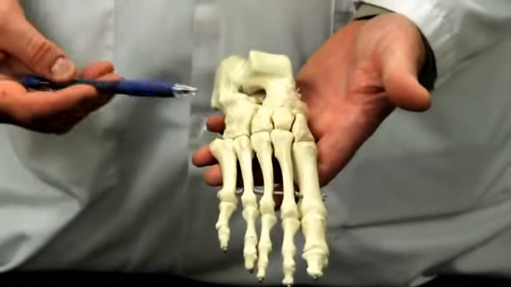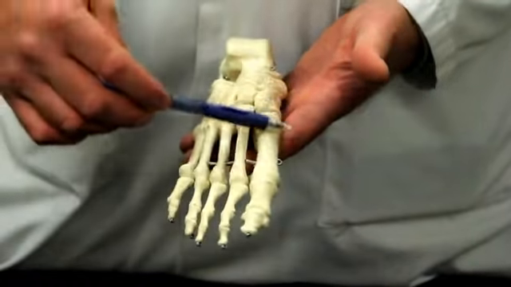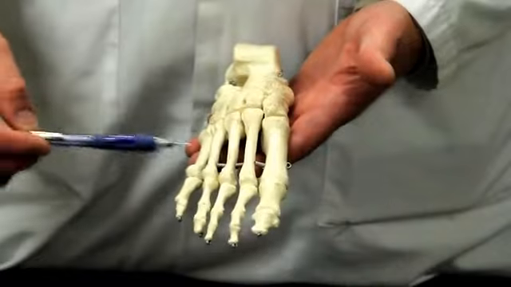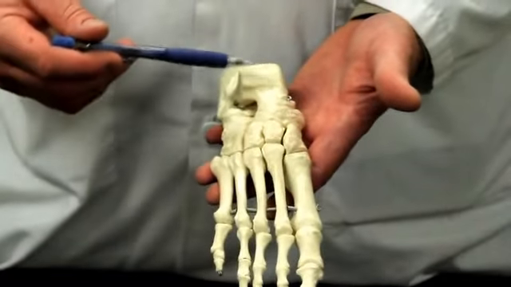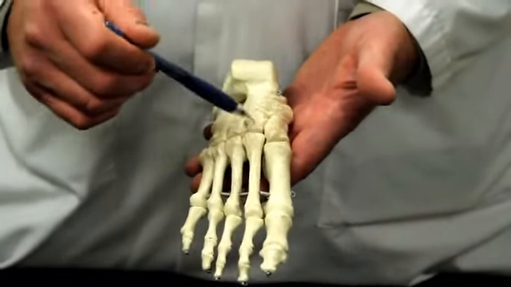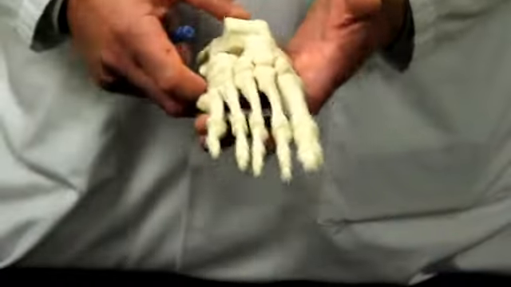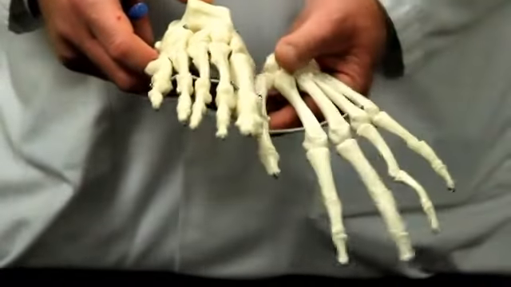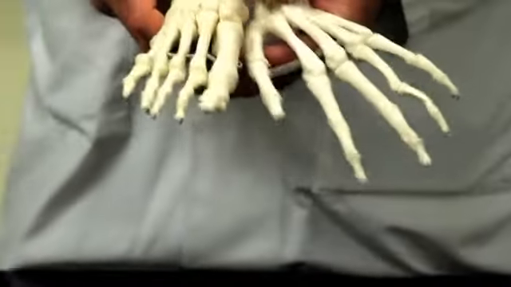So to recap, this is the right foot. This is the big toe, number 1, 2, 3, 4, 5. Here we have the calcaneus, talus, navicular, 1st, 2nd, 3rd cuneiform, and cuboid tarsal bones, all articulating with each other and distally with the metatarsals.